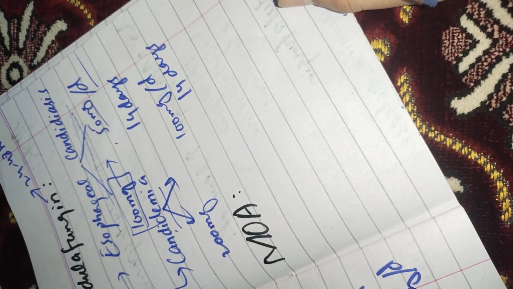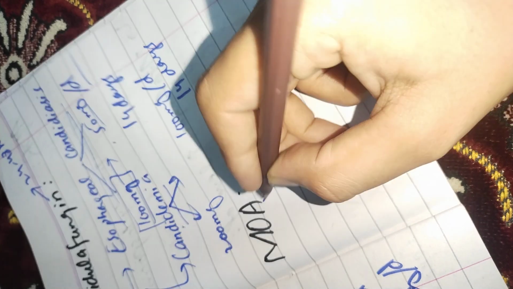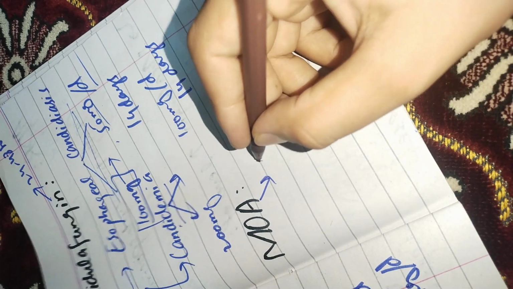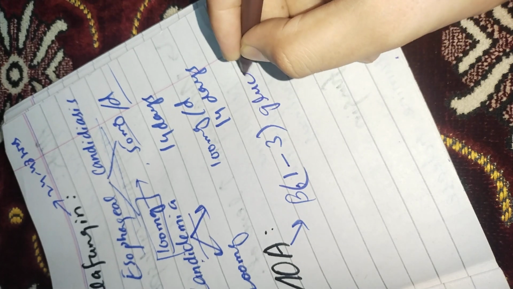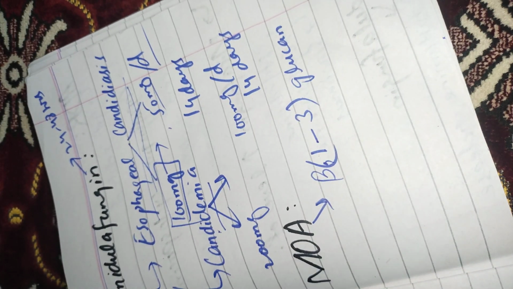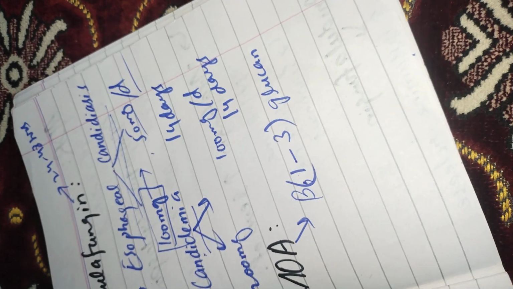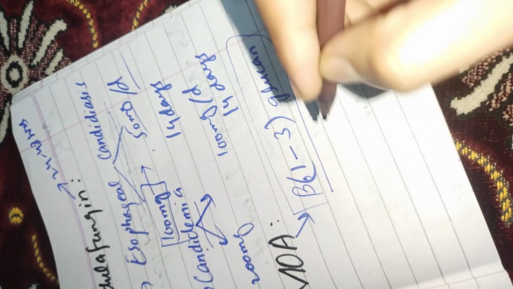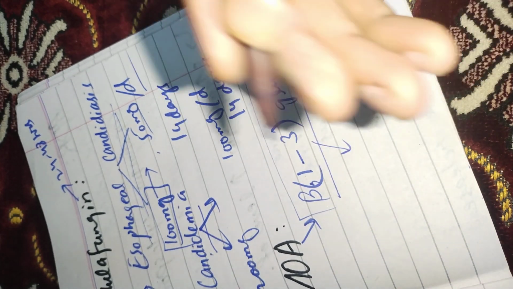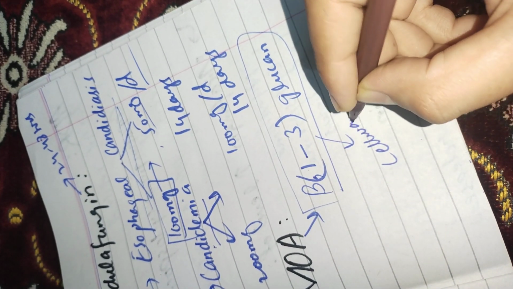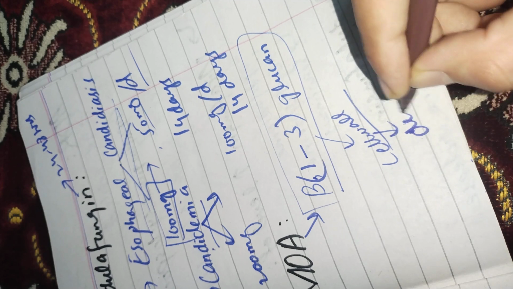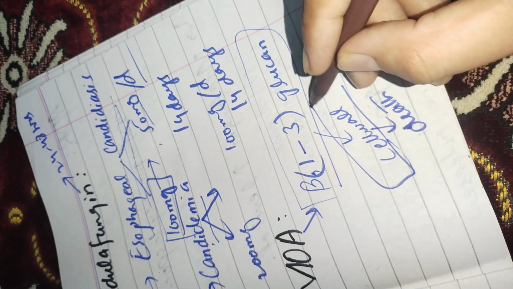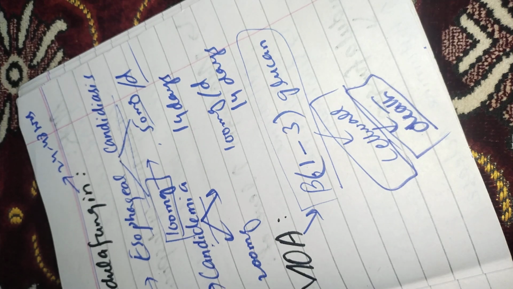The mechanism of action of the echinocandins is to inhibit the synthesis of beta-1,3-glucan. When we have no beta-1,3-glucan, this leads to the disruption of the cell wall of the fungus, and then the death of the fungal cell occurs.